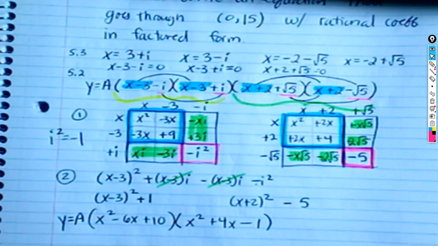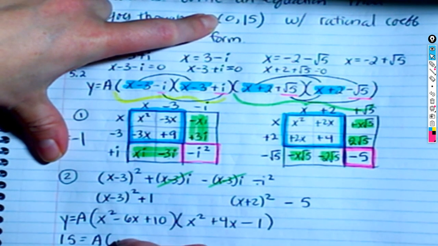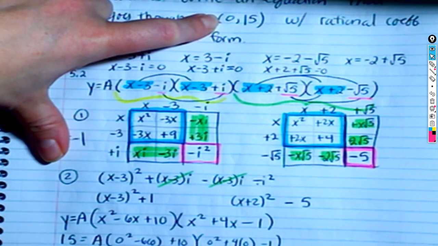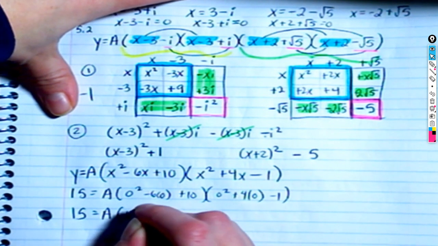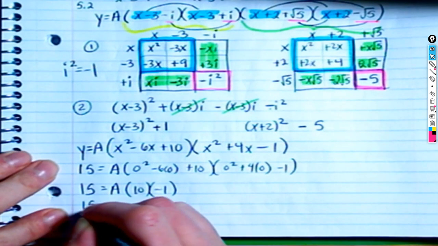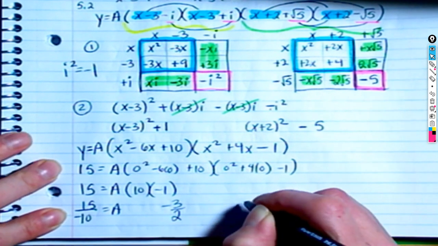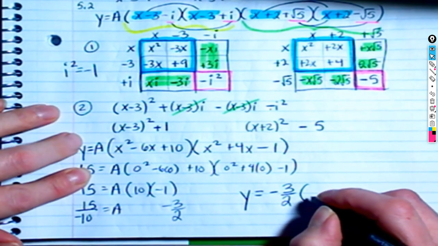What's our point? Boom, 0, 15. So let's substitute. Okay, can do this. Got my 0 in there. 10, negative 1. Okay, so 15 over negative 10. So that's a minus 3 halves. All right, y equals negative 3 halves.